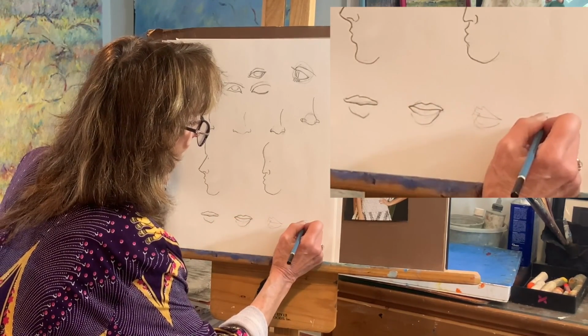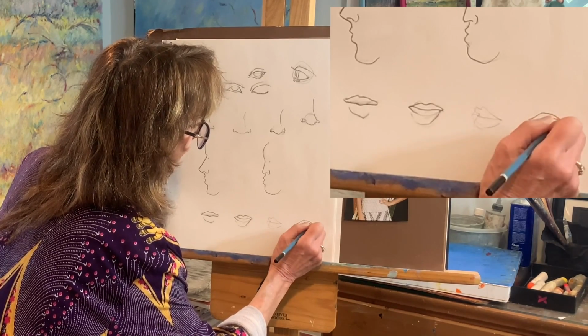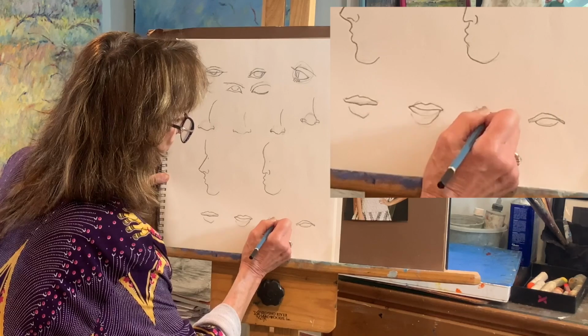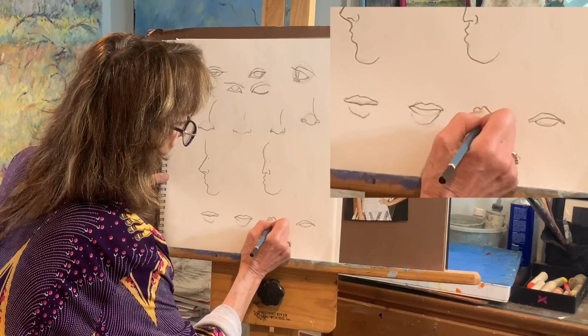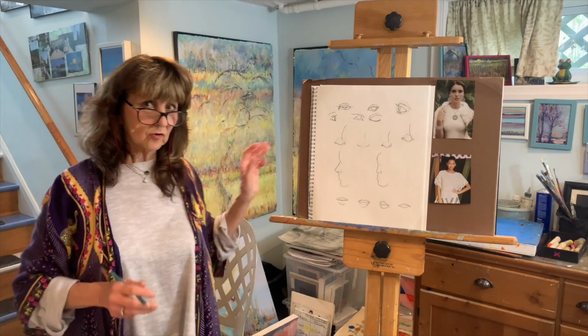Someone might be looking up. Again, there's your middle line. And you'll see more of the bottom line. Side view. Again, middle line. And the rest of your lips. So just try them.